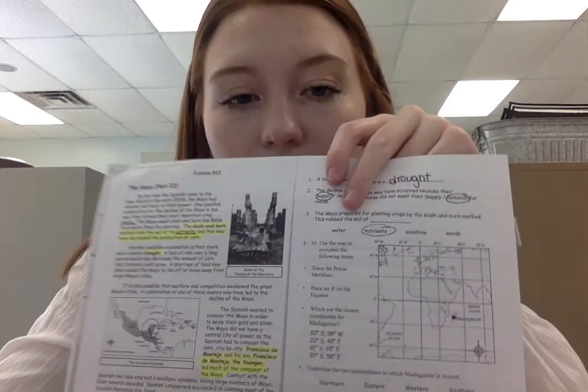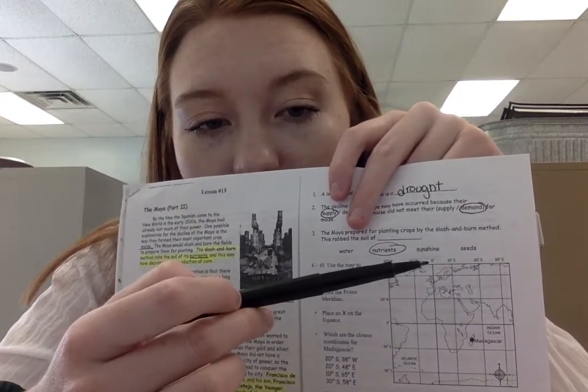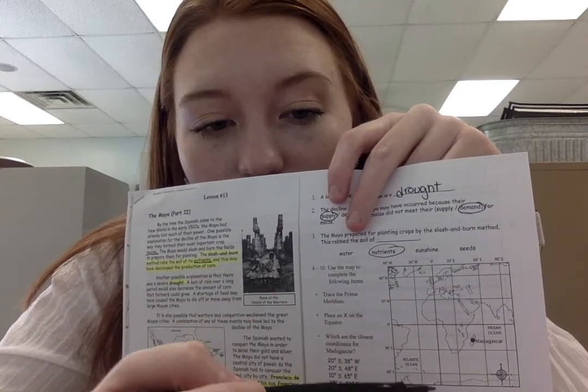Questions 4 through 10. Use the map to complete the following items. Trace the prime meridian. So remember, the prime meridian is the 0-degree longitude line. So that means it goes up and down, longitude. So let's find our prime meridian. So we're going to be looking at these lines right here. And our 0-degree one is this one right here. So let's trace over this, our prime meridian.